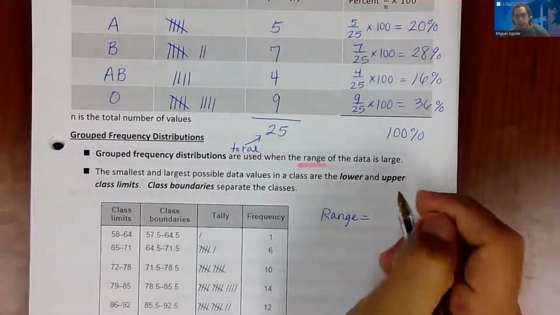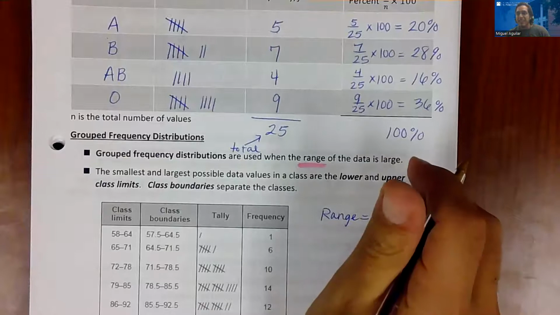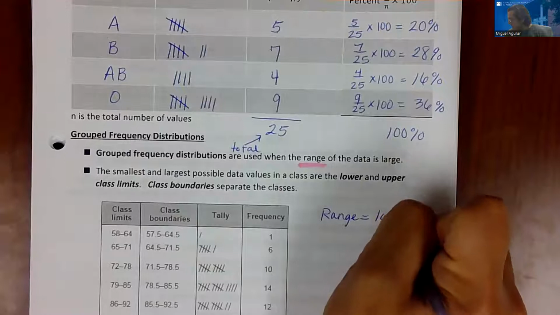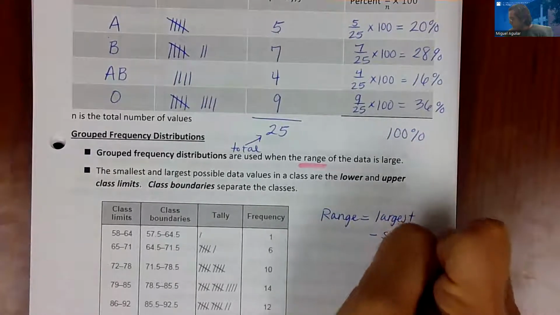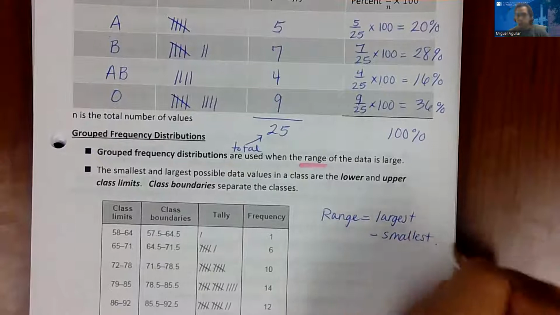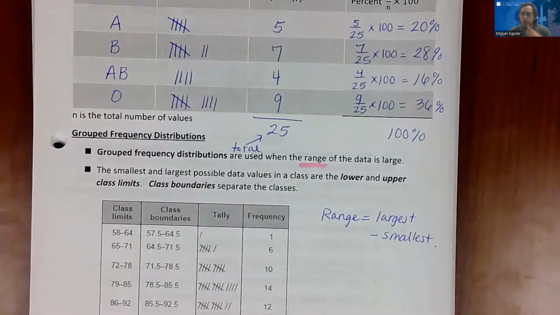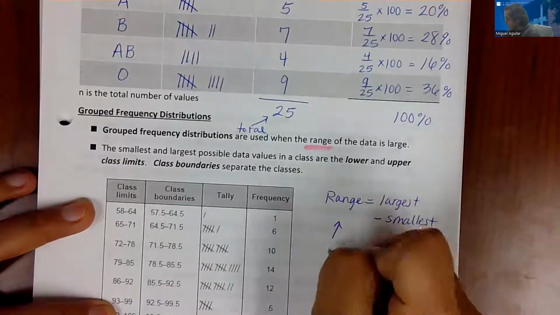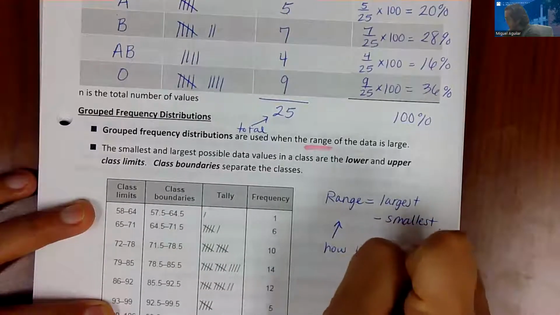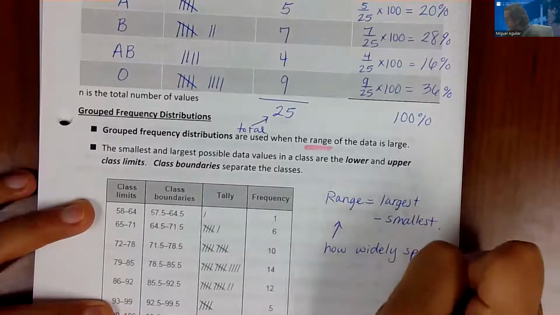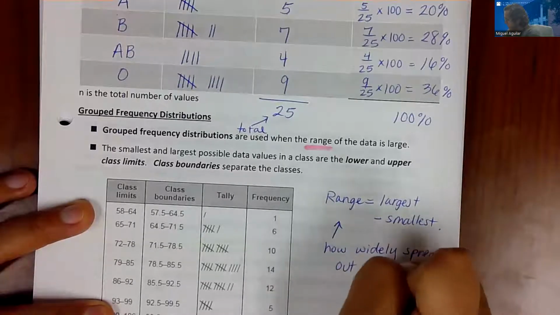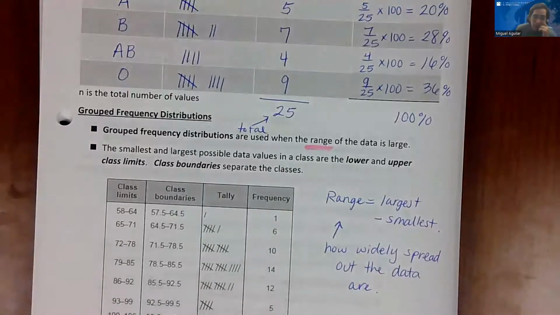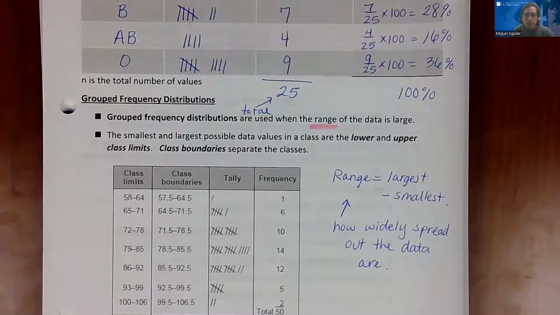So technically, if you wanted to calculate how wide the data set is, then you would take the largest number and subtract the smallest number, and that would give you the range. Right? It tells you how widely spread out the data is. So range you could think of as how widely spread out the data are. Okay.